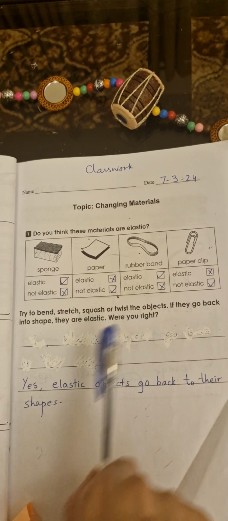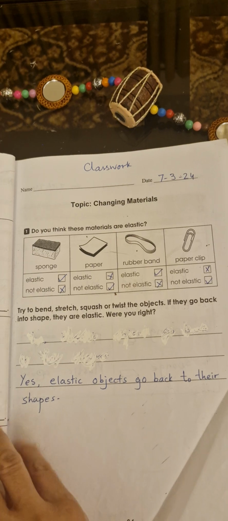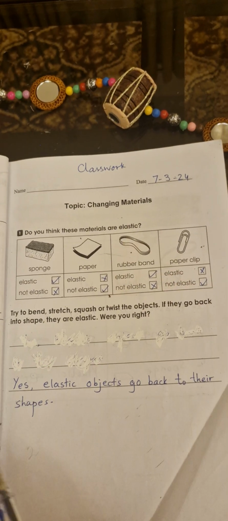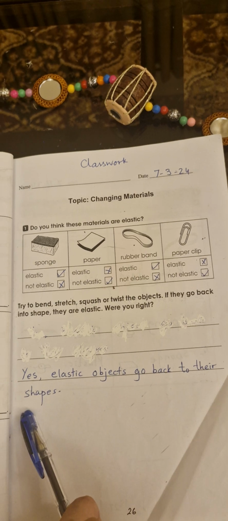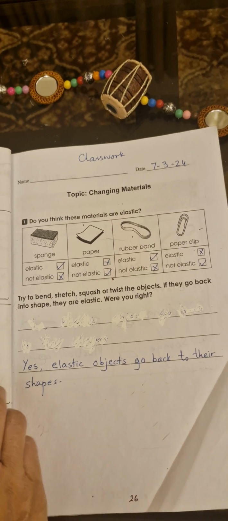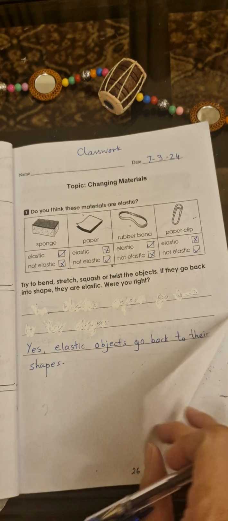Were you right? Yes, I have shown you so many things, and you have also observed by watching them that the elastic objects go back to their shapes. Anyhow, let me talk about some more examples. Open your skill book, page number 27 now.